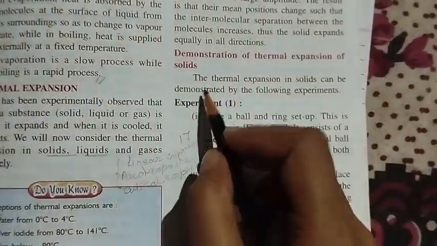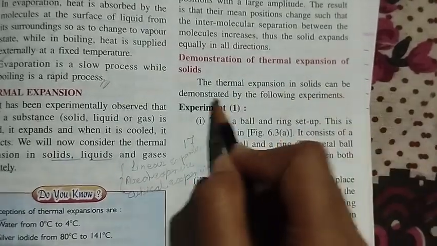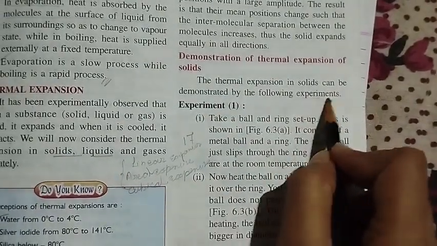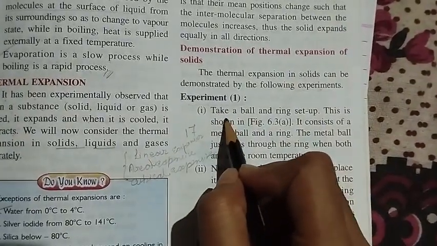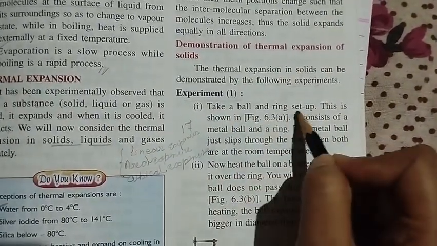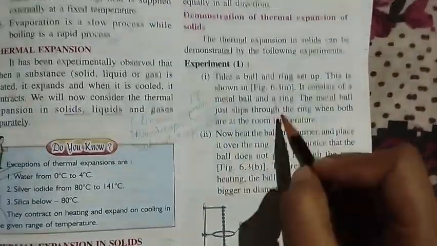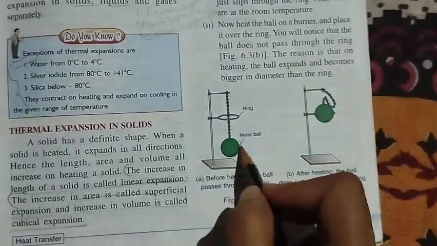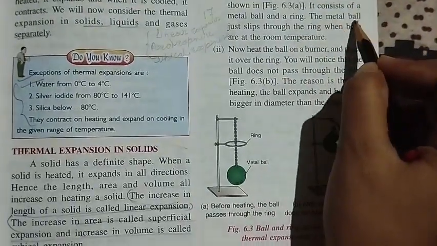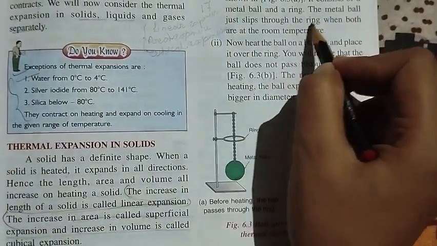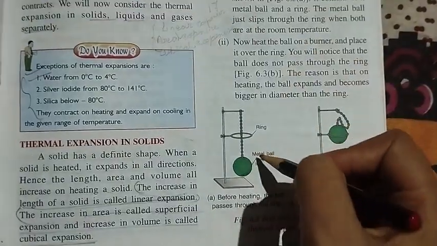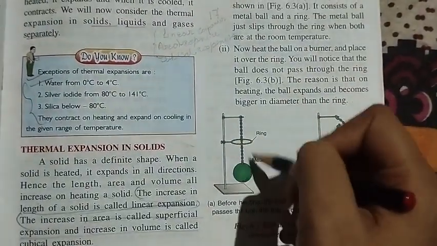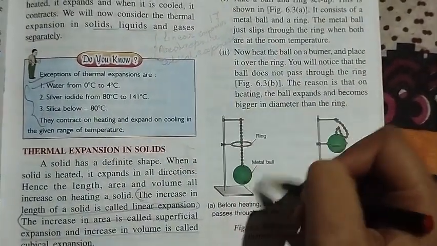Demonstration of thermal expansion of a solid. Now, thermal expansion in a solid can be demonstrated by the following experiment. Let's see the experiment. Experiment number 1. Point number 1: take a ball and ring setup, as shown in figure 6.3a. The metal ball just slips through the ring when both are at room temperature. It means when the ball and ring are at room temperature, the ball slips through.